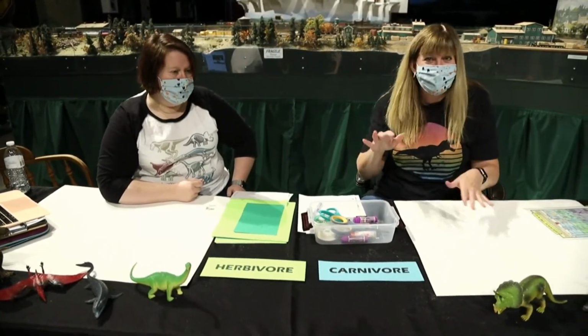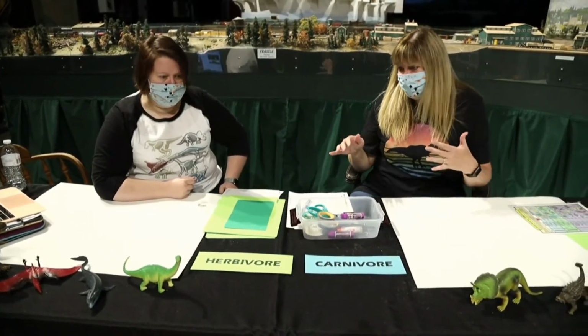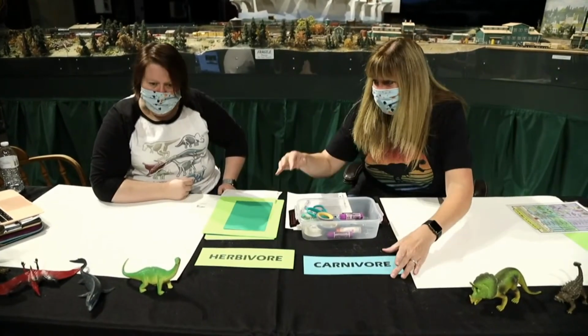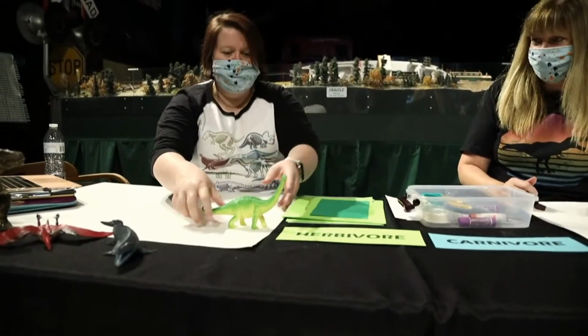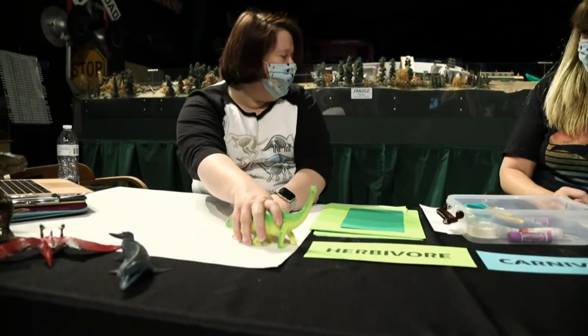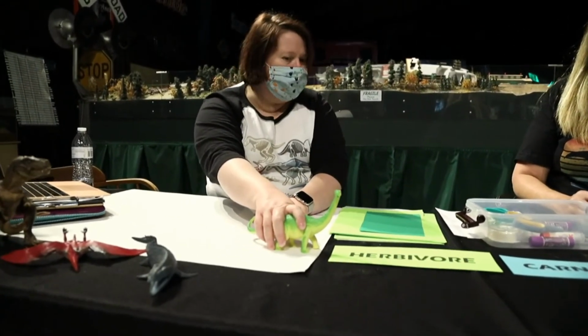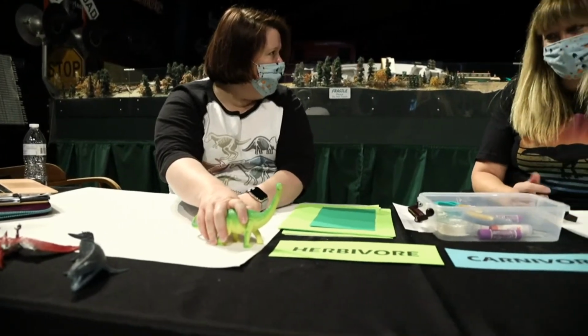So we have some dinosaurs on the table, and we're going to sort them out into where they go on here. Awesome. So do you want to pick one first? You know what? I will. I'm going to go with the Brachiosaurus. I think just about every long-necked dinosaur was actually a herbivore, right? That we've learned about? Yeah.